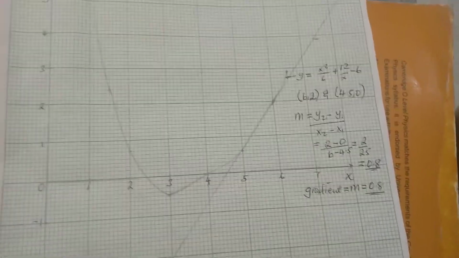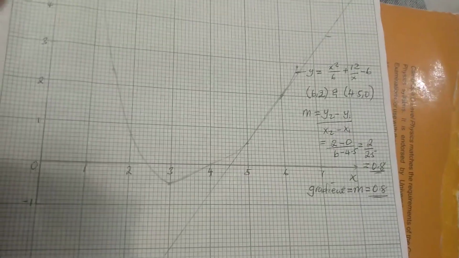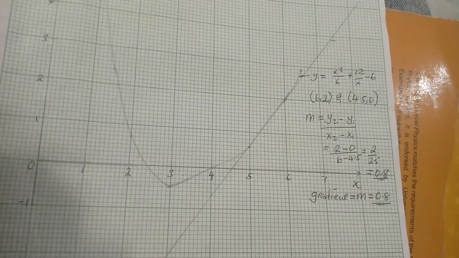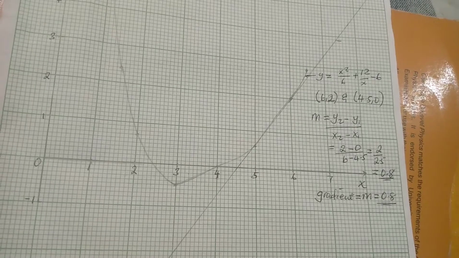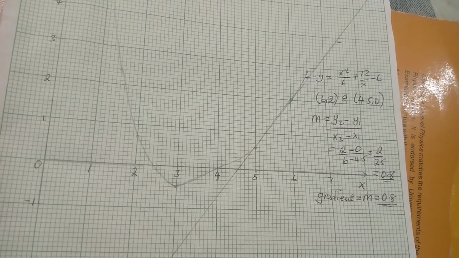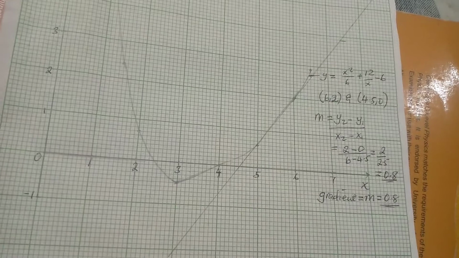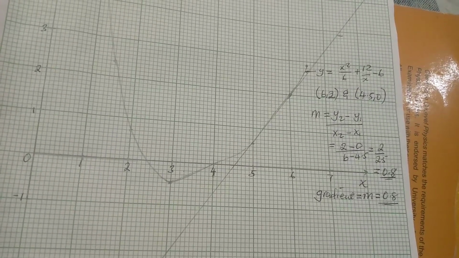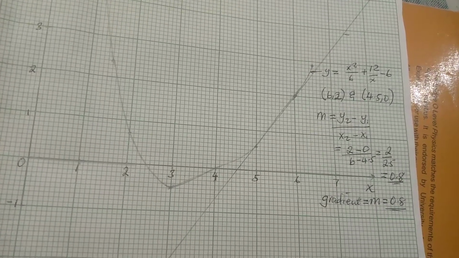That straight line there is the tangent to the point (6, 2), and the gradient of that is m equal to (y2 minus y1) over (x2 minus x1). When we replace the values there, we are going to find that the gradient is equal to 0.8.